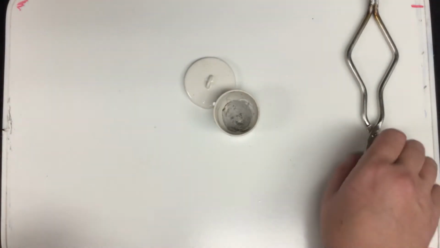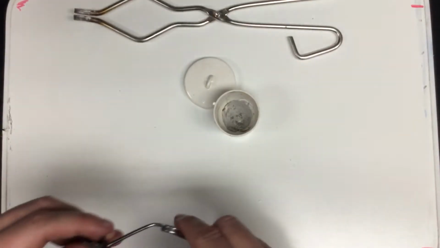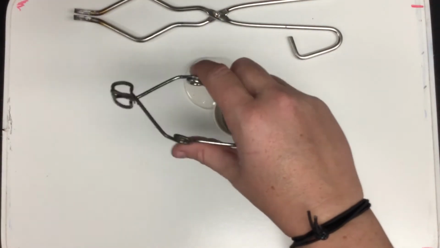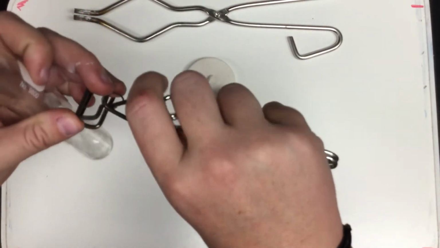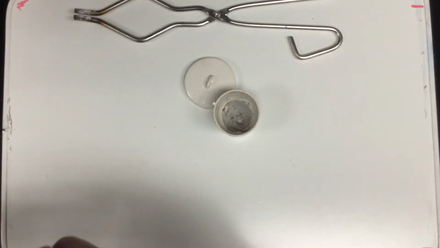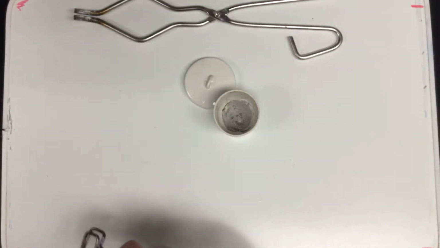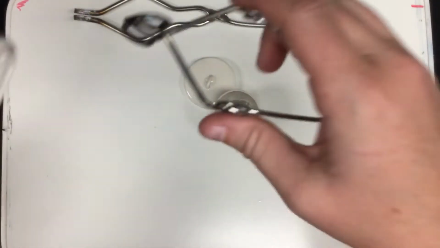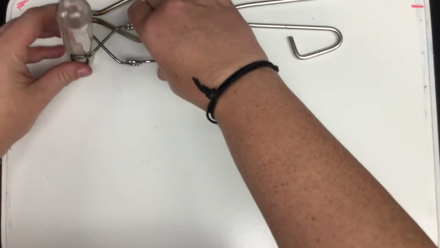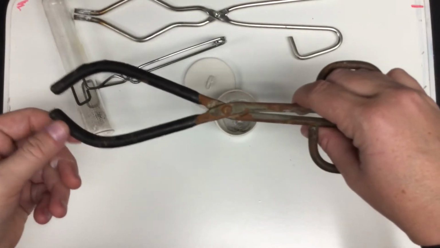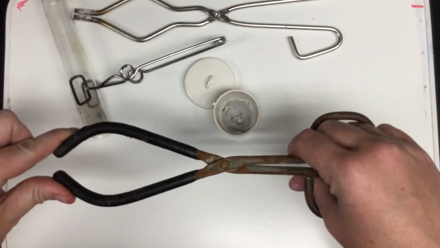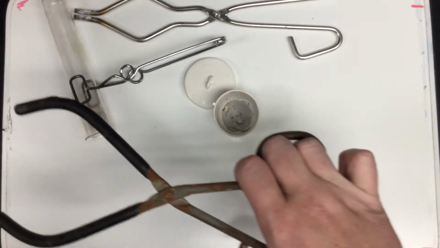Now the crucible tongs are oftentimes confused for the test tube tongs, but you see they are very different. Test tube tongs obviously are going to be used to hold our test tubes. They just go like this and clip right in there, whereas the crucible tongs are for the crucibles. So crucible tongs, test tube tongs, and we also have our beaker tongs. Make sure you're using the right apparatus. Beaker tongs hold beakers really well.